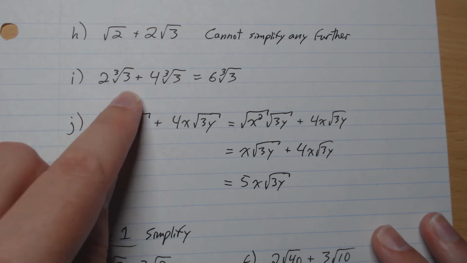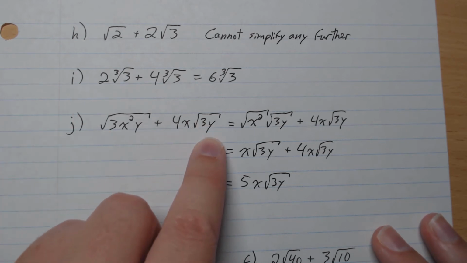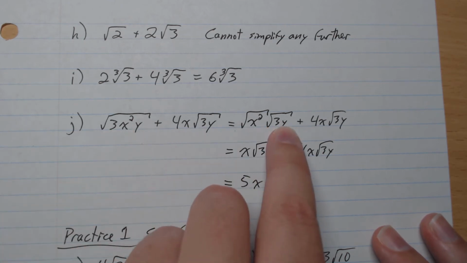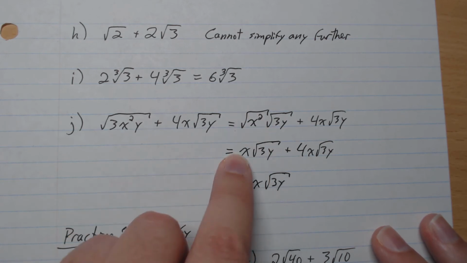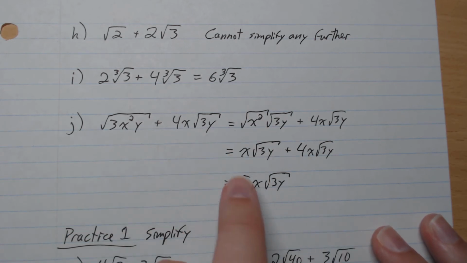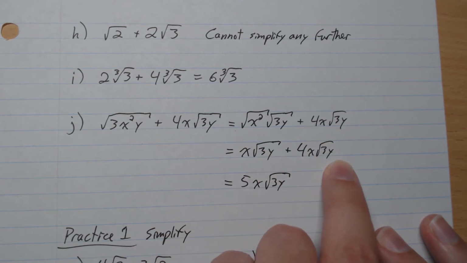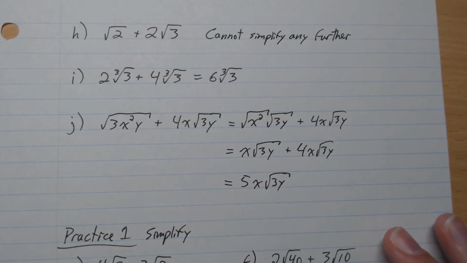J, root 3x squared y plus 4x root 3y. So we're going to go root x squared times root 3y. Root x squared gives x. So here we have 1 x root 3y plus 4x root 3y, right? So 1 plus 4 gives 5x root 3y.